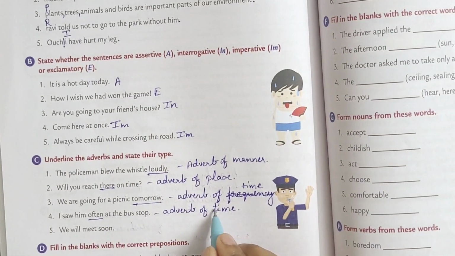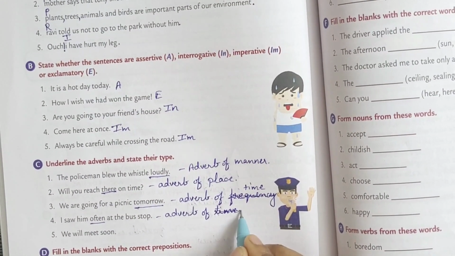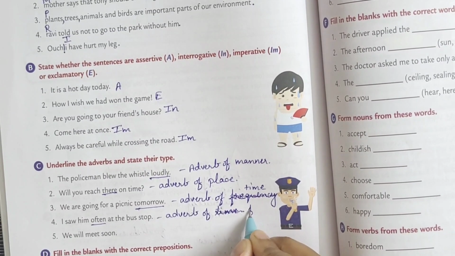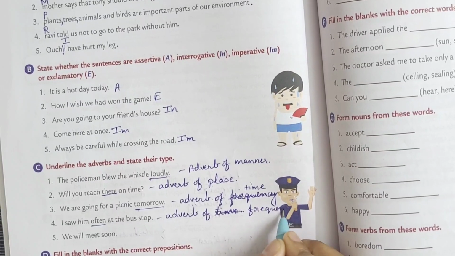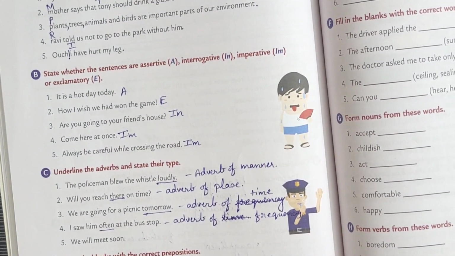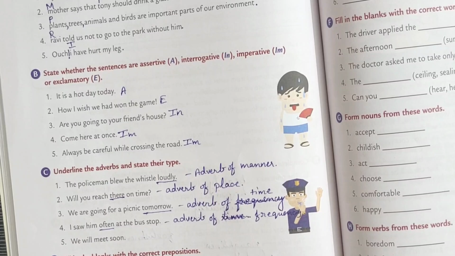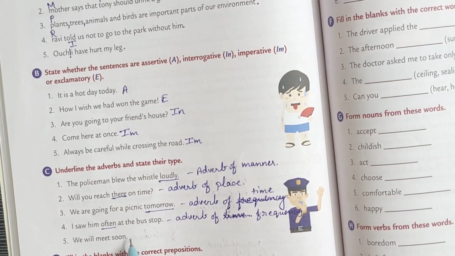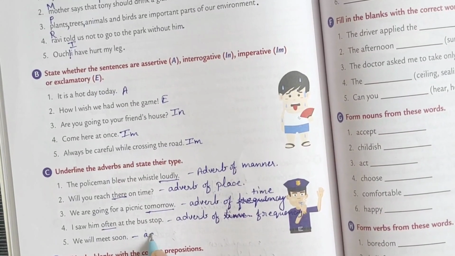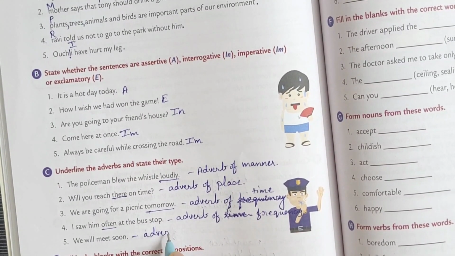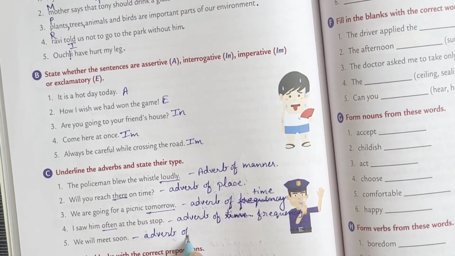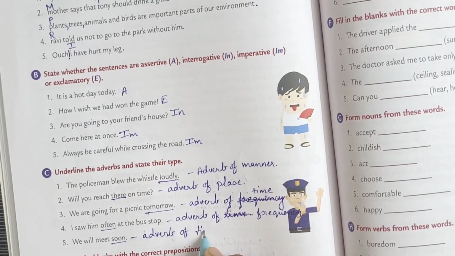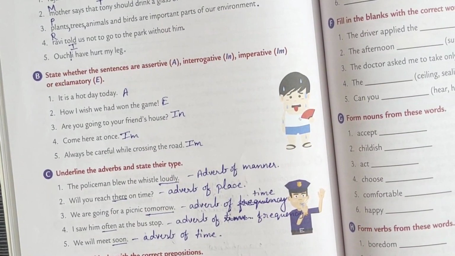So this is frequency. Adverb of frequency. Okay, understood? So third one is adverb of time and fourth one is adverb of frequency. We will meet soon. Adverb of soon. Adverb of time. Okay.